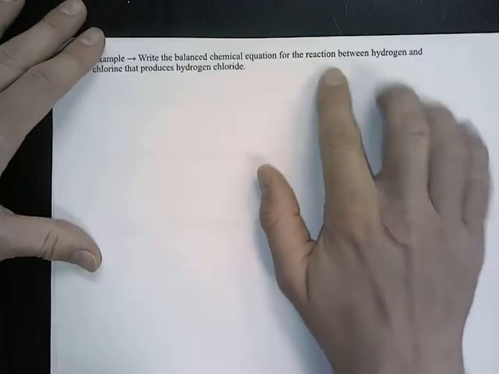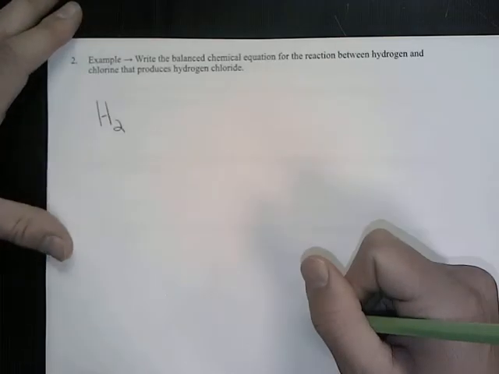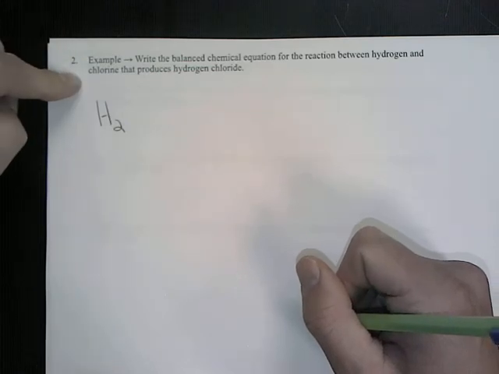It says write the balanced chemical equation between a reaction of hydrogen and chlorine that produces hydrogen chloride. Okay, so hydrogen, we looked that up and we see it's H. It is diatomic, so we have to write down H2. And it reacts with chlorine.